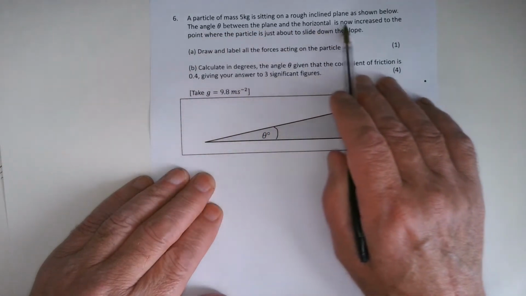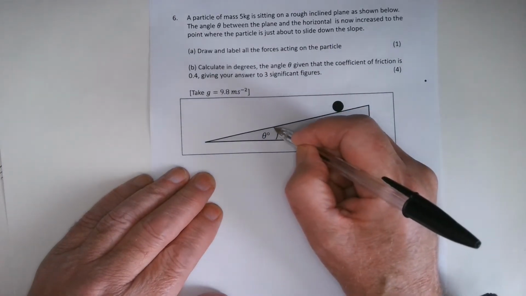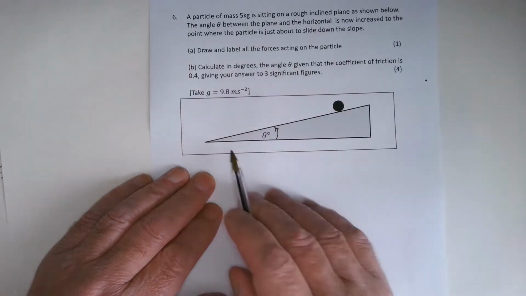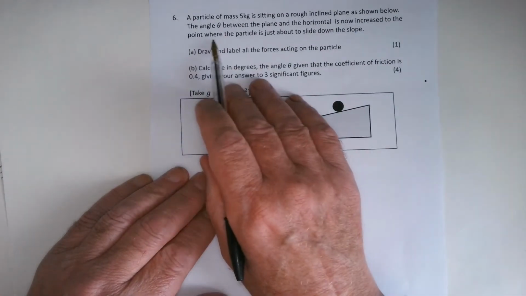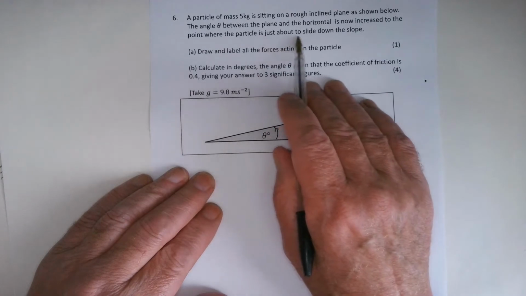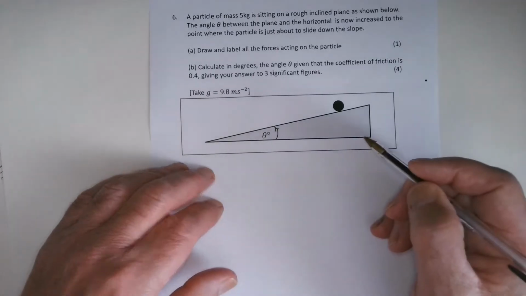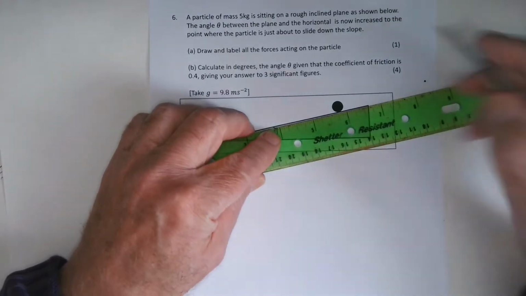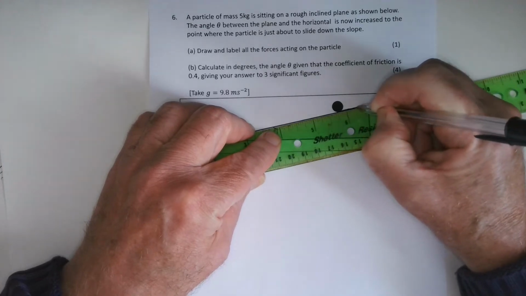The angle theta between the plane and the horizontal is now increased. So they're saying that this angle is gradually being increased till it's reached this position, and when it's reached this position, it's at the point where the particle is just about to slide down the slope. Now that's very important. It's just on the point of sliding down the slope. That means that we know that the coefficient of friction is just at its maximum value.